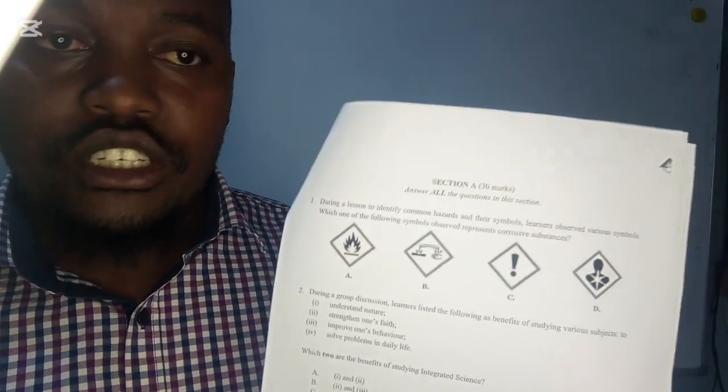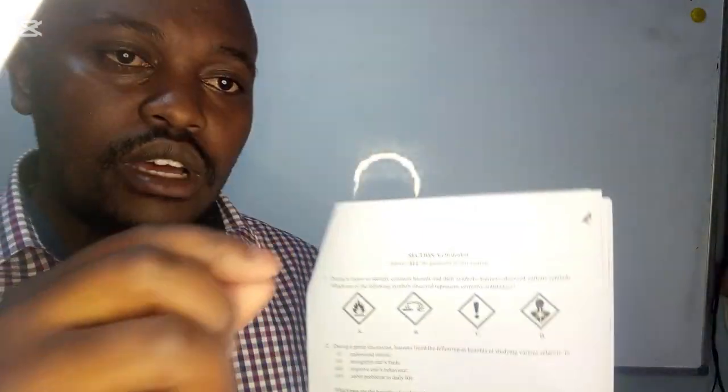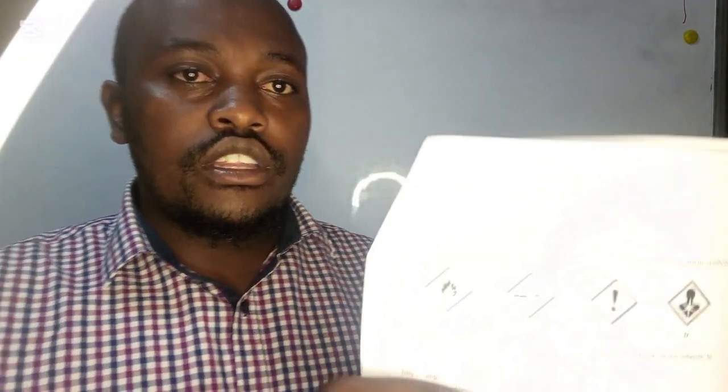So it is important to revise well for your upcoming exam. You need to understand the various symbols and what they actually represent. So do not settle only on these 4. You can revise more, so that when your exam comes, you are able to answer that question.